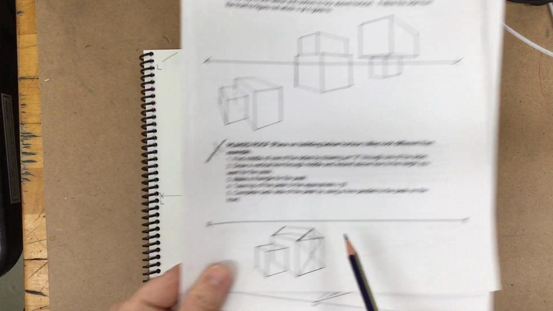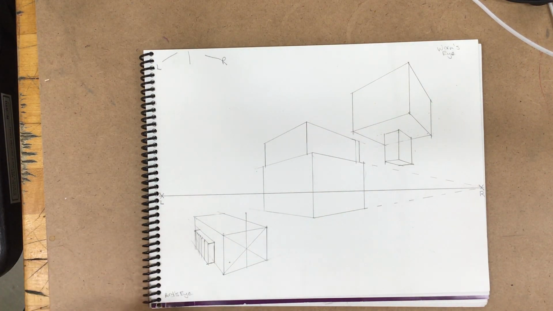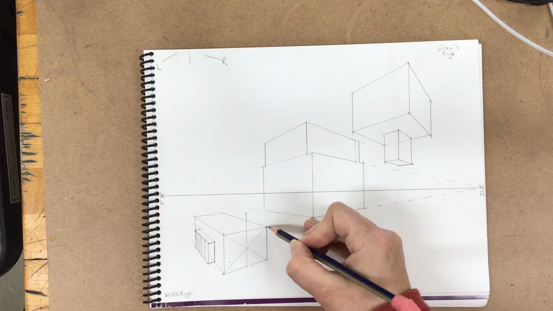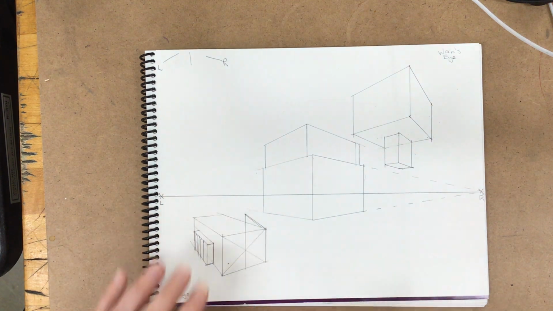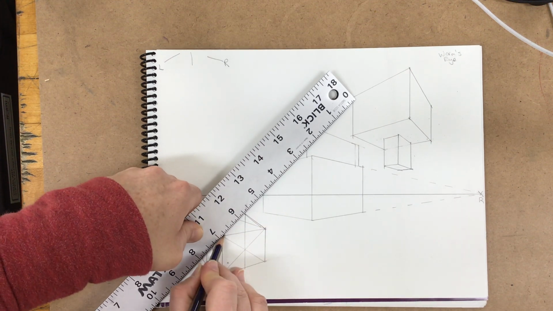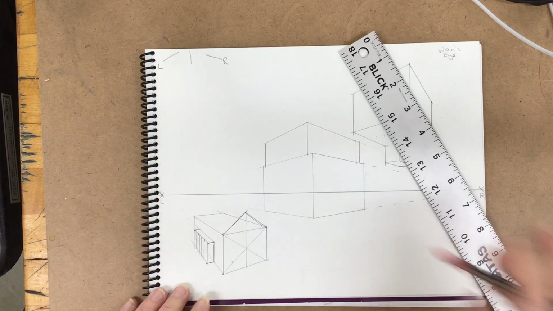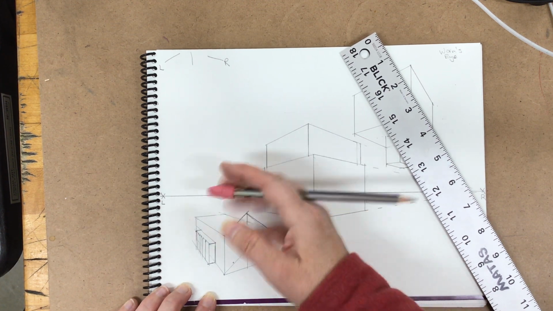So the gable is this triangular section on top of the roof. That's the peak. And so this is one of the few times where you're going to draw a diagonal line, but it's not going to go to your vanishing point. So what I'm going to do is connect the corner up, connect this corner up, right? And that has created the gable for us, so the peak, okay?